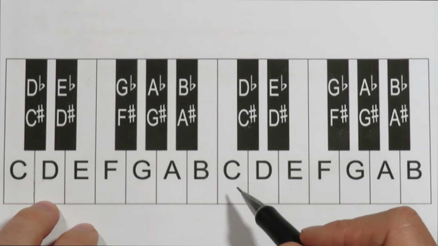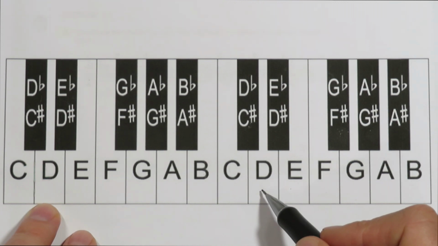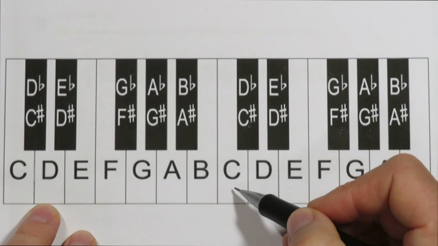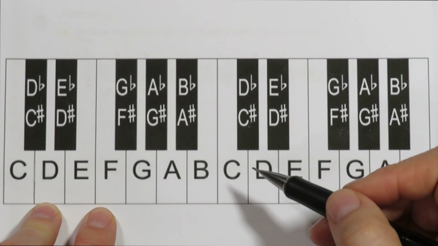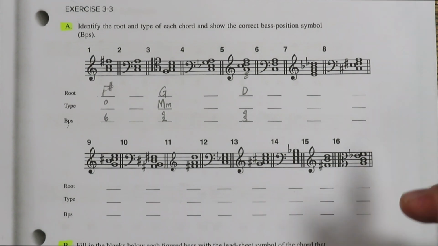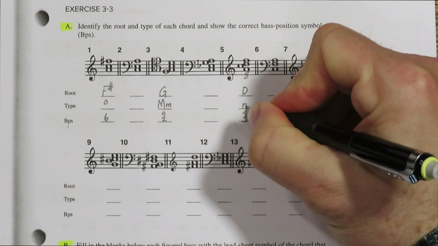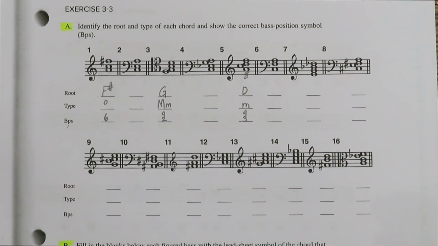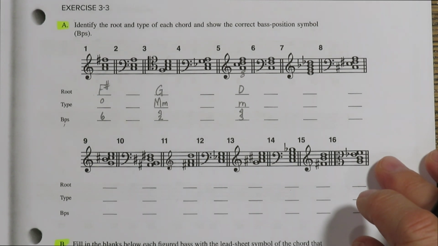So you got the D to the C. Here's our octave, perfect 8th, major 7th, minor 7th. So we have a minor triad with a minor 7th interval. So it's just going to be a minor 7th. Lowercase m goes there.